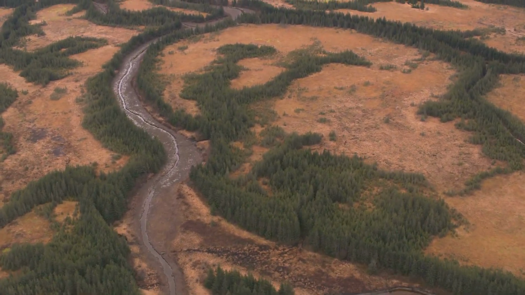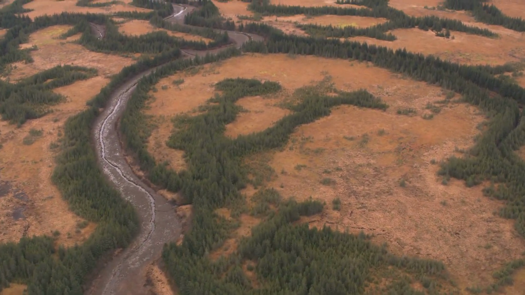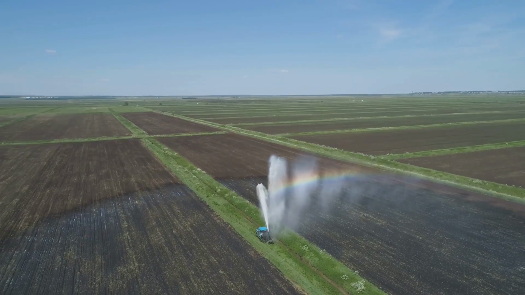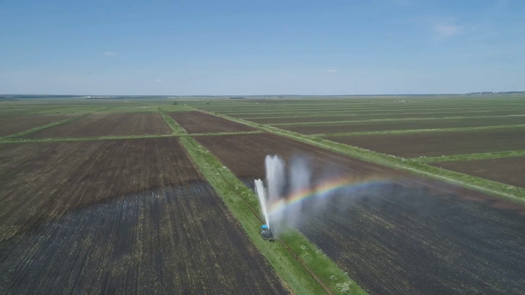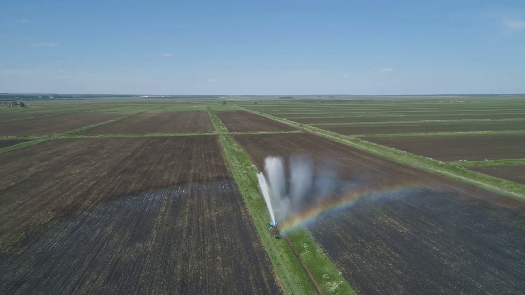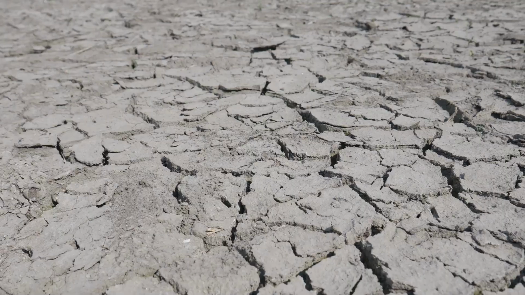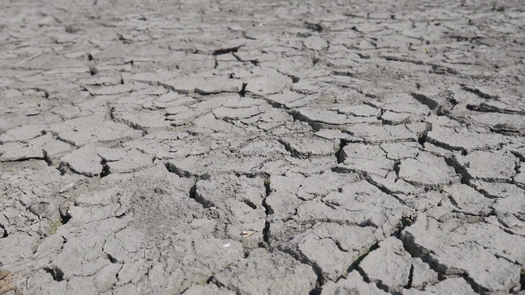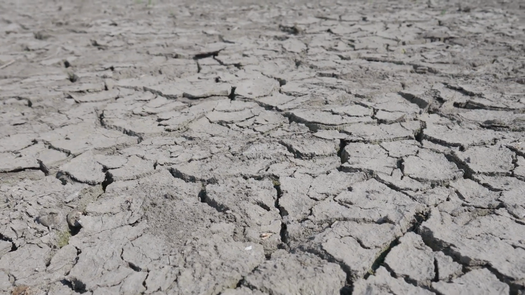Human activity can have both positive and negative influences on groundwater and surface water in a watershed. For example, the construction of wells and irrigation systems can provide access to clean drinking water and support agriculture. However, excessive water use for irrigation can deplete groundwater resources and lead to water scarcity.